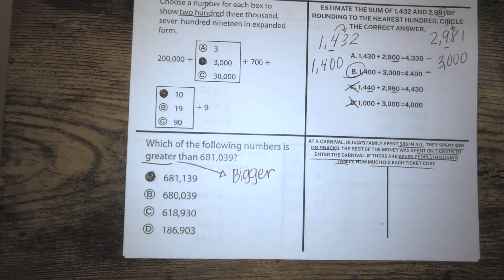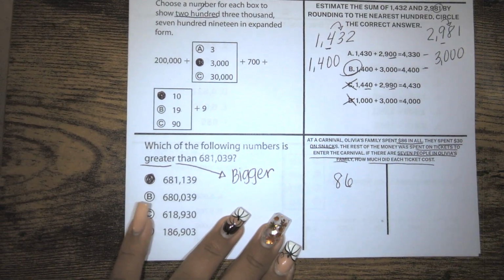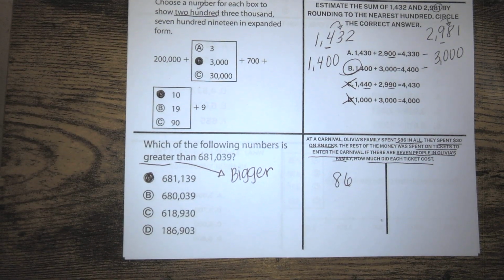That's a lot. So I'm going to read it again, and I'm going to start with my first step. At a carnival, Olivia's family spent $86. So I'm going to write that, $86. They spent $30 on snacks, and the rest of the money was spent on tickets.